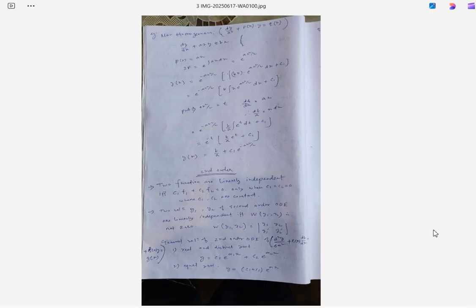And the two solutions y1 and y2 of a second order ODE, because in first order ODE we will get one solution, in second order ODE we will get two solutions. The solutions y1 and y2 of a second order ODE are linearly independent if the Wronskian of y1 and y2 is not 0. If the Wronskian is 0, then they are dependent. The Wronskian is the determinant of y1, y2, y1 dash and y2 dash.